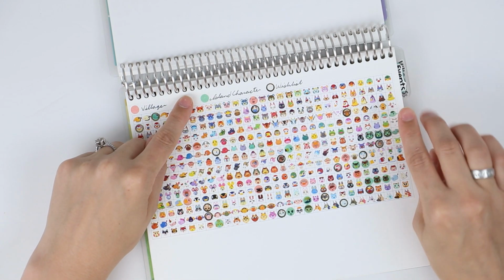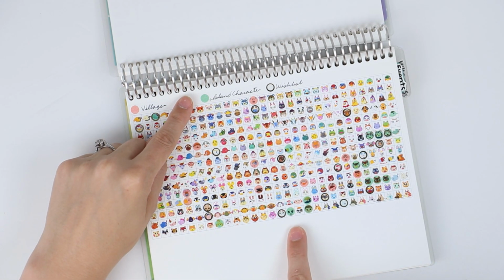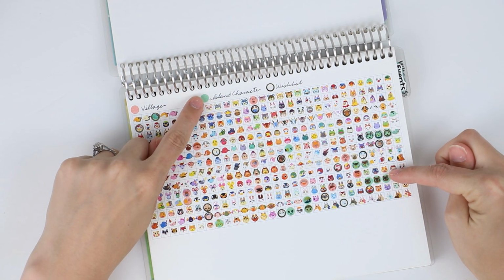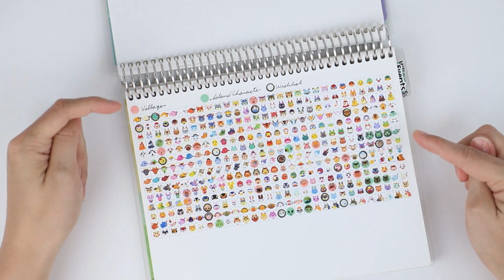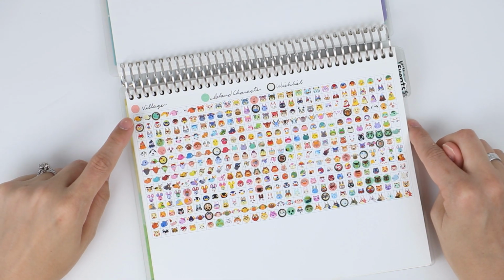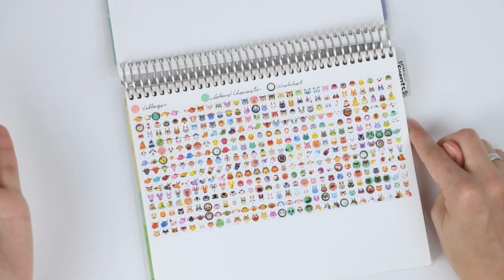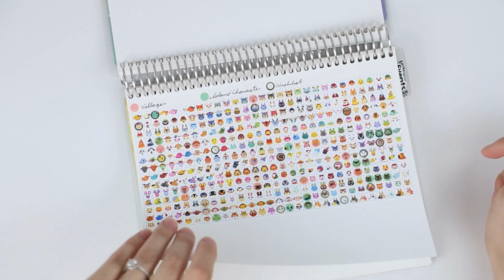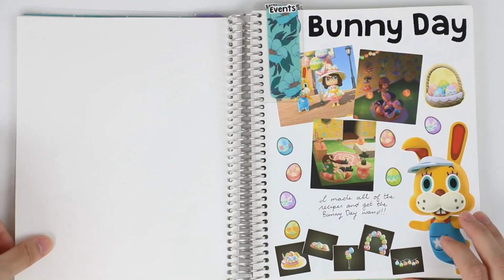And then I have island characters because they also have like Isabel and KK Slider and all of those characters, so I just used this like greenish blue for that, and then the gold circles for my wish list characters. And then once or if I get them on my island, I will cover them with the villager one as well.